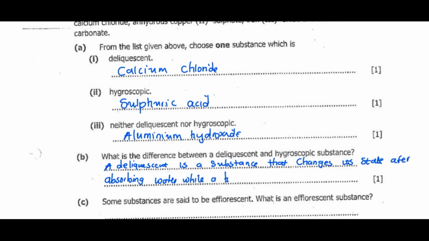A hygroscopic substance does not change. This is in simpler language.